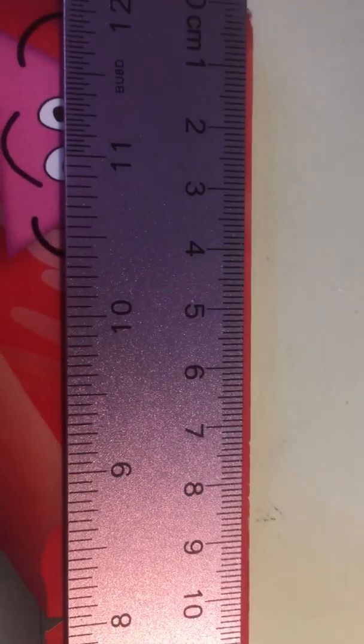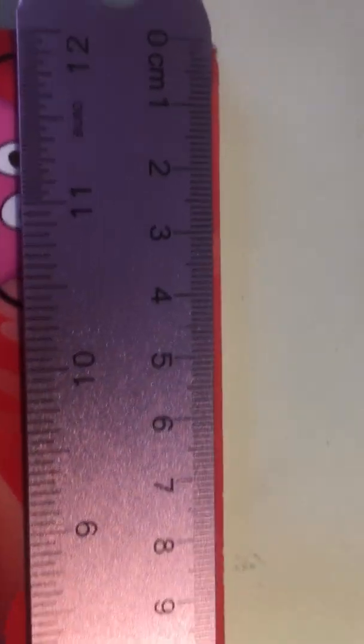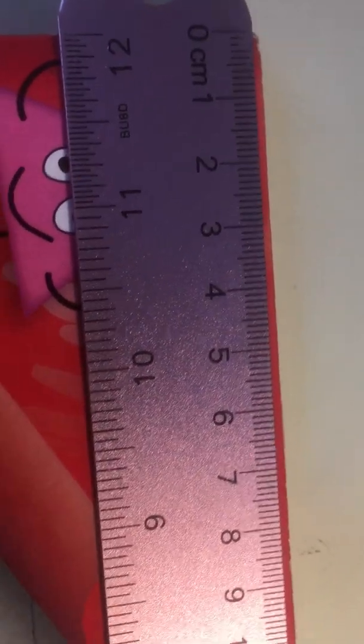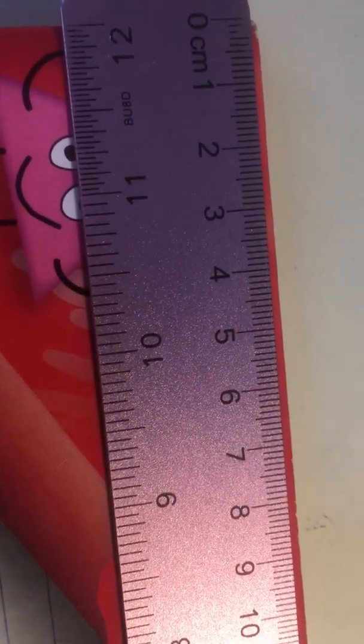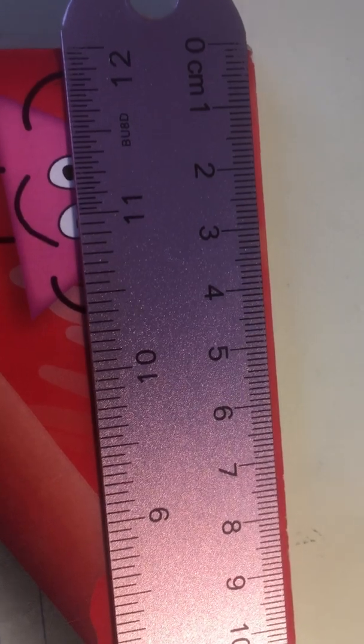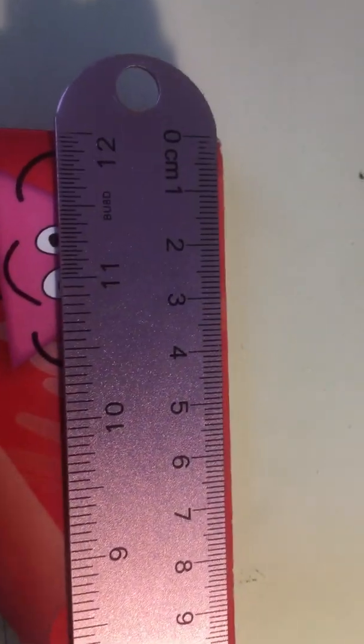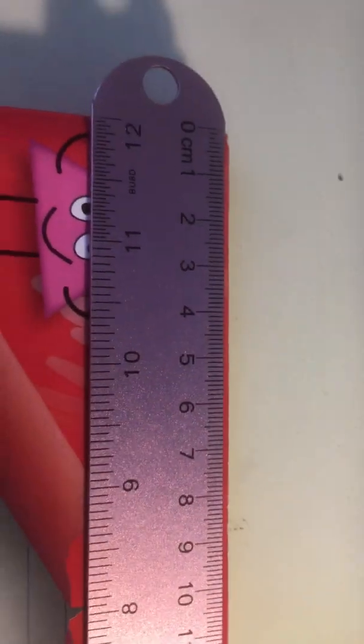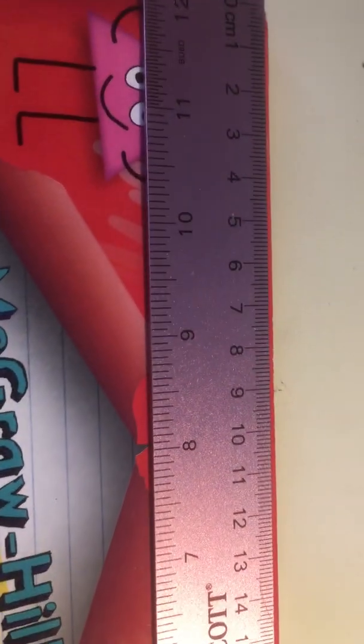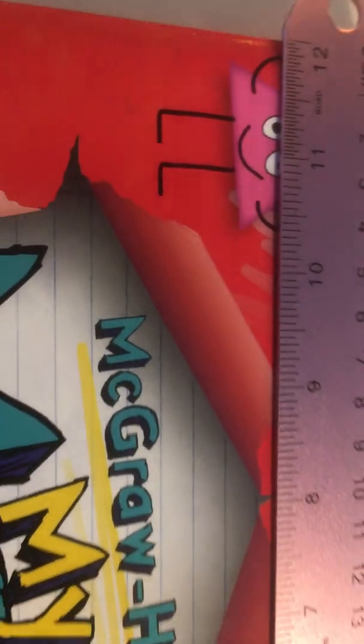All right. Now, why do we have to measure twice and answer once? Well, because when you're measuring things, a lot of times you're measuring things for important reasons, like maybe you are doing a science project and you have to measure things accurately.